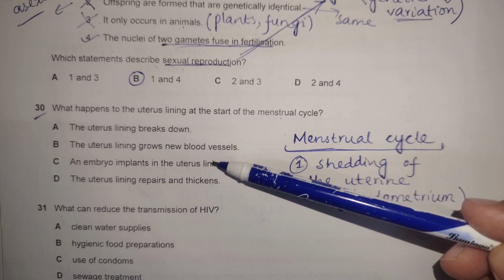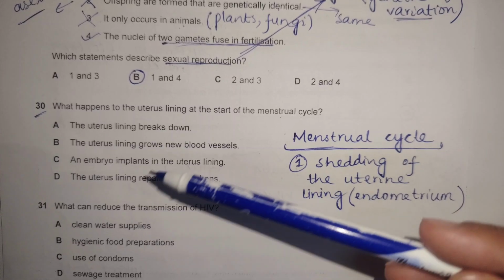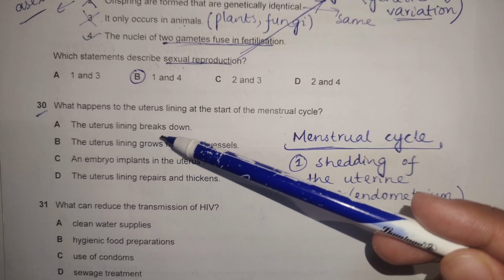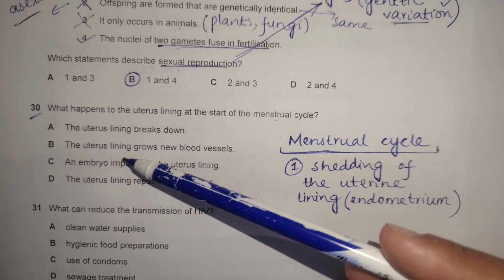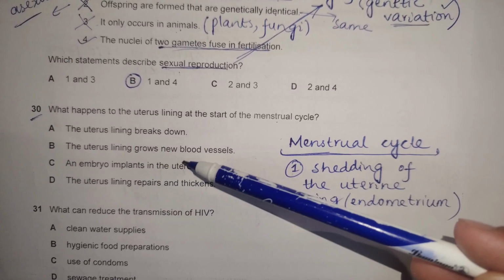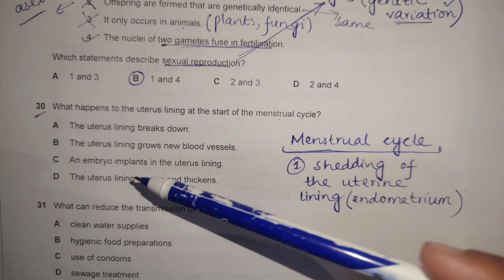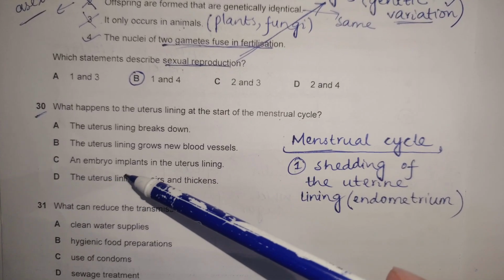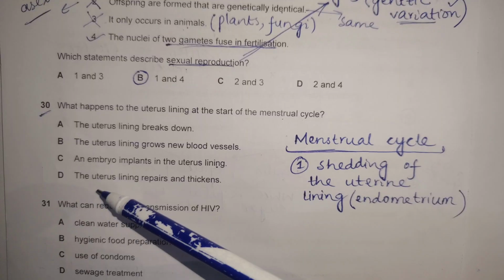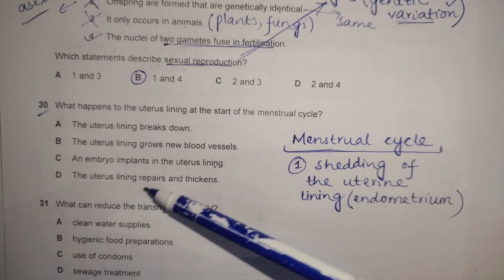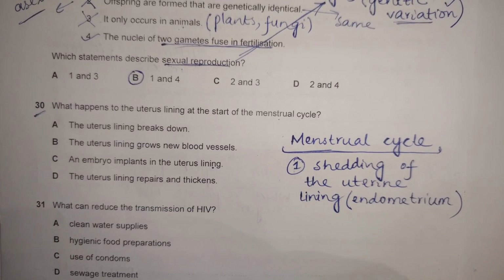Four things have been mentioned. Number 1, the uterus lining breaks down. The second one, the uterus lining grows new blood vessels. Third one, an embryo implants in the uterus lining. Fourth one, the uterus lining repairs and thickens.